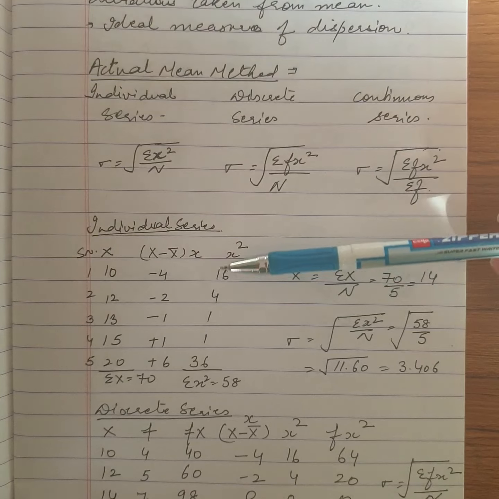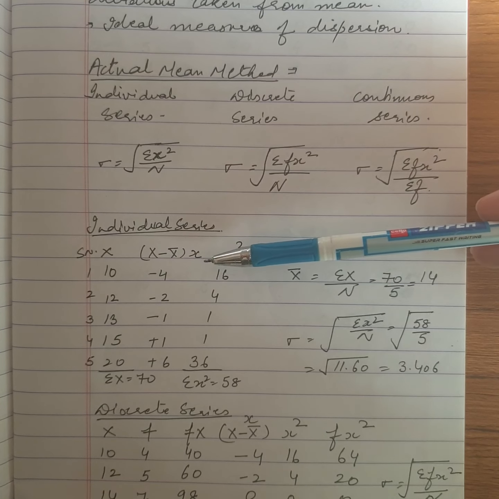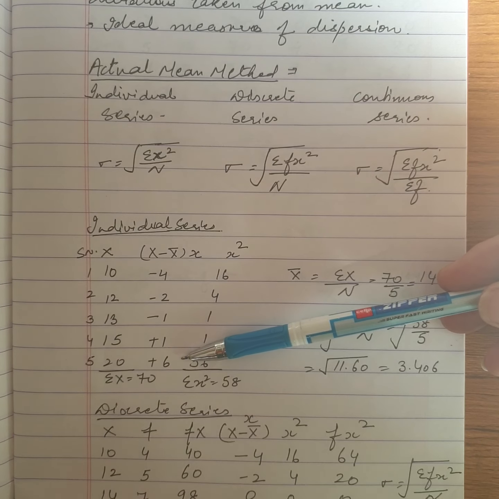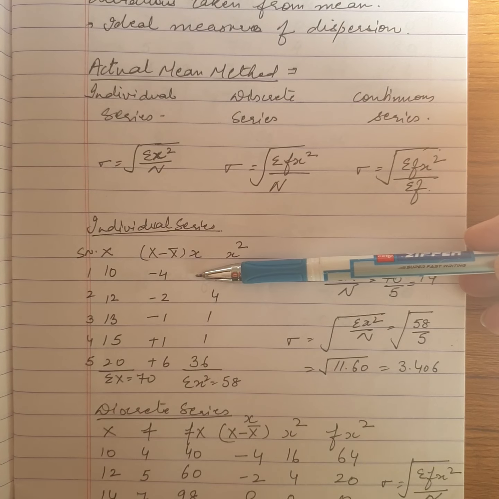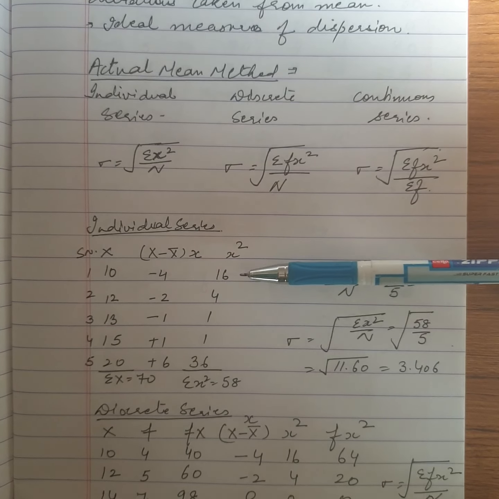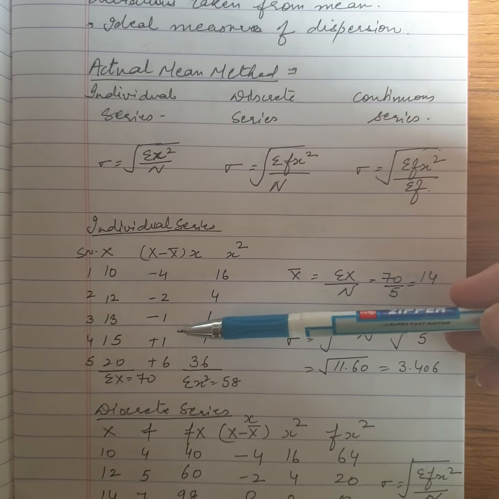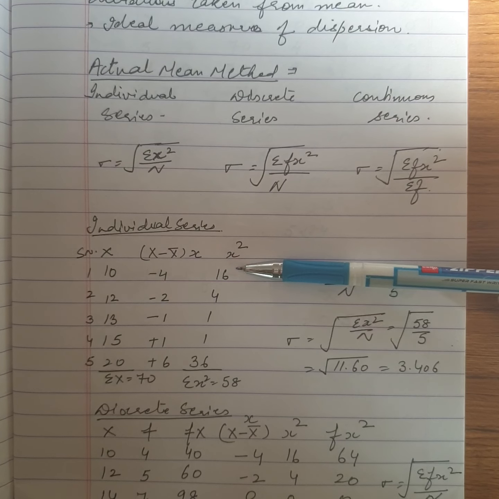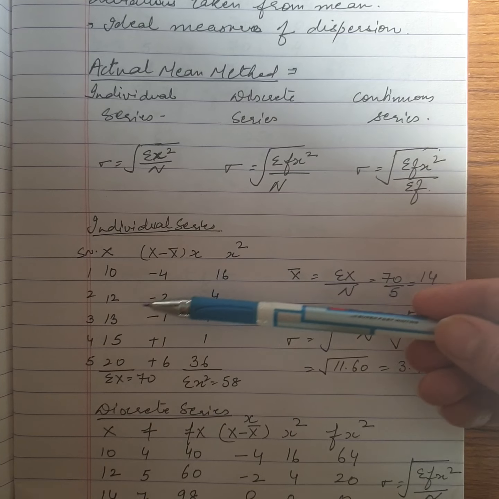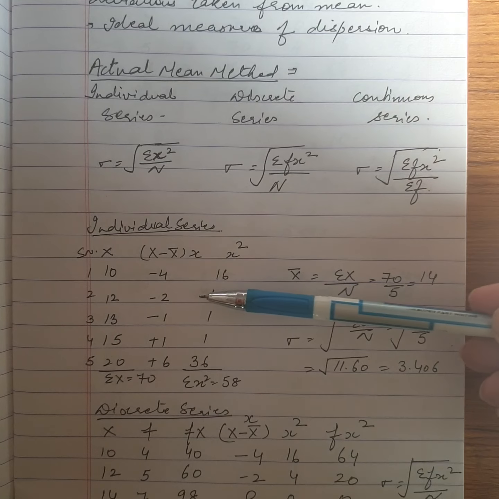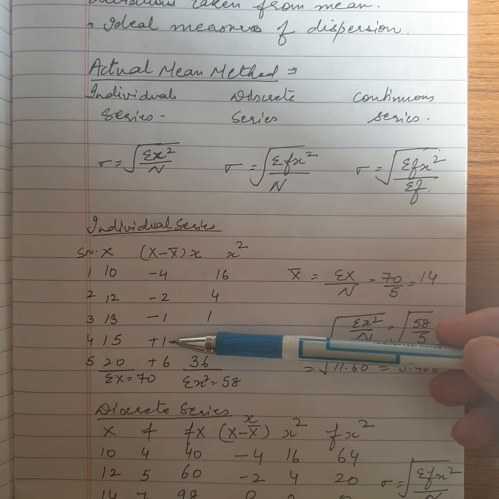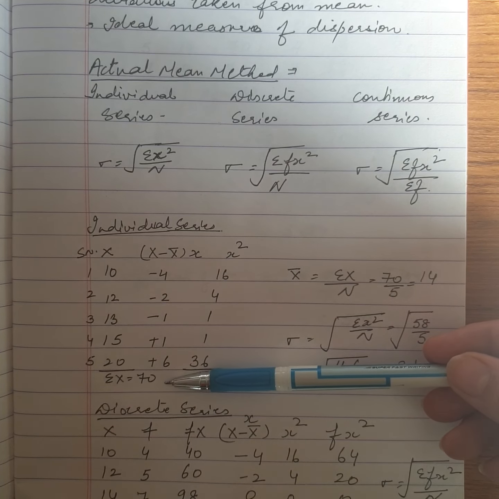For finding deviations, in standard deviation, deviations are represented by small x, including positive and negative sign. After finding deviations, the next step is to find the square of these deviations individually. Like first, 10 minus 14 is minus 4. 12 minus 14 is minus 2. 13 minus 14 is minus 1. 15 minus 14 is plus 1 and then plus 6.